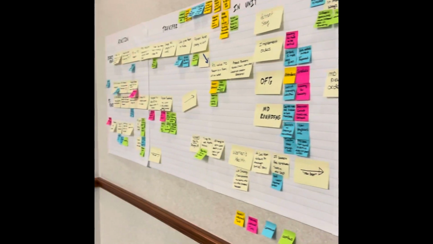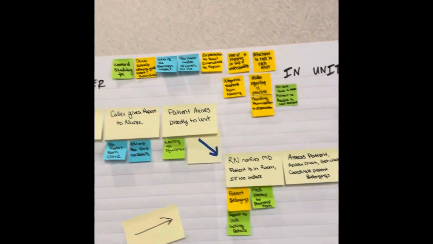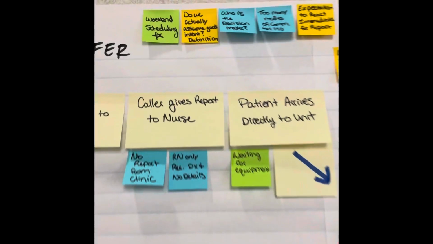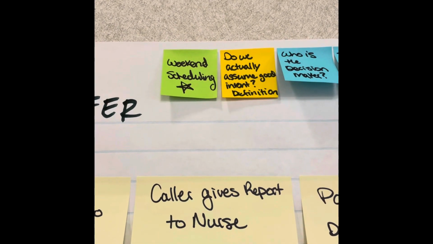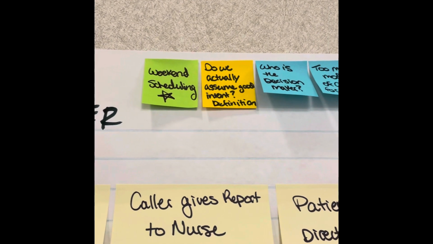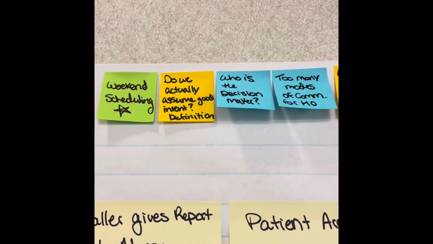There were several issues we also identified throughout this process that we deemed were holistic and happened at several points throughout this overall process flow. We decided to put those at the top. So what we have is weekend scheduling. This is with regards to different specialties and different procedures. Something around our respect, understanding, and trust is, do we actually assume good intent?